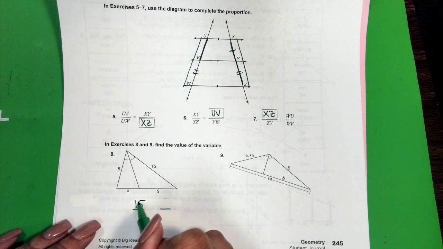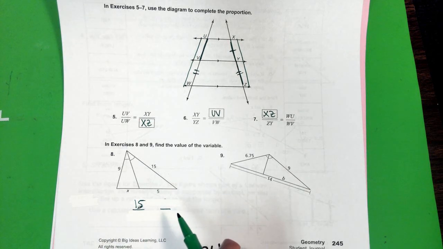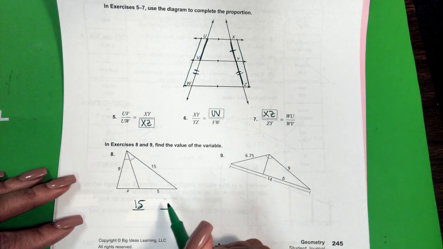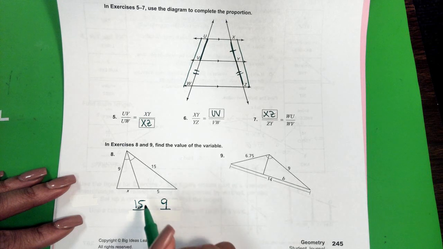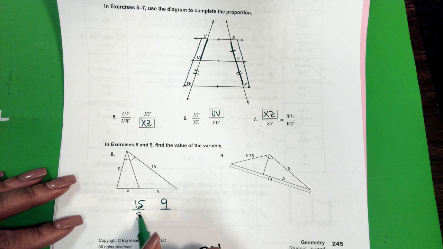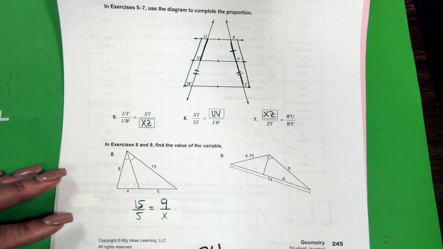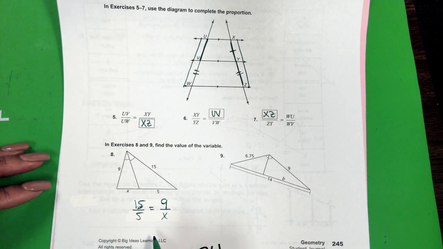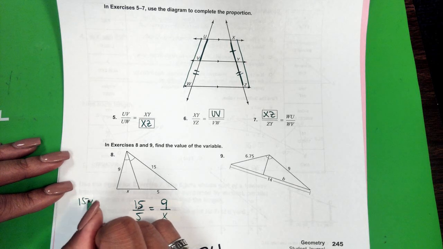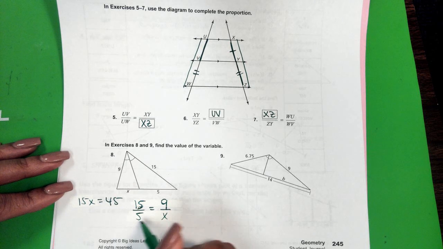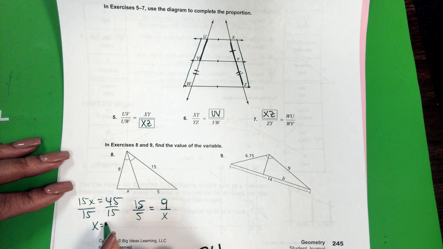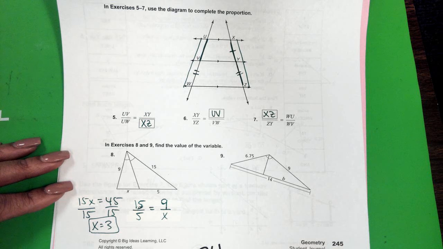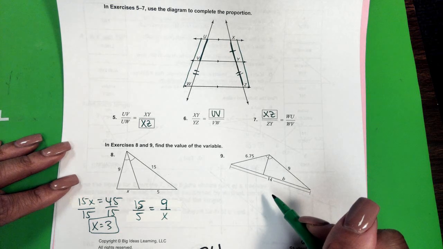Okay, so I have 15 on top, and it's going to be congruent to 9. And then what goes with the 15 would be 5, and the bottom part would be x. And so I have 15x equal to 45. That's what 9 times 5 is. And divide by 15, x equals 3. Now, remember this one's a little tricky.